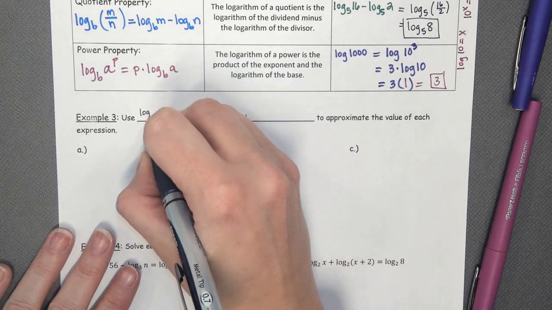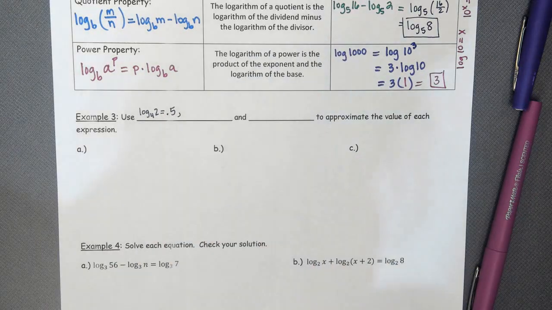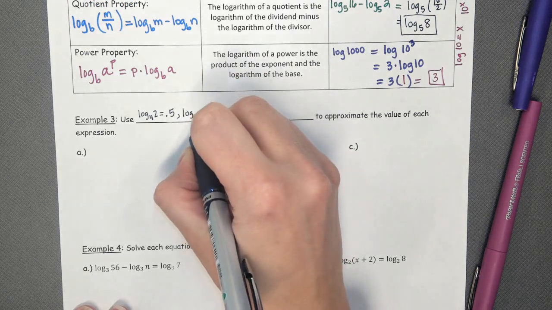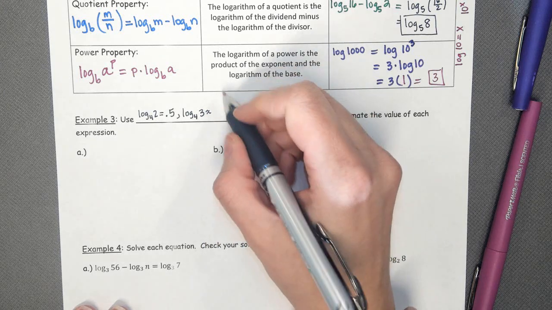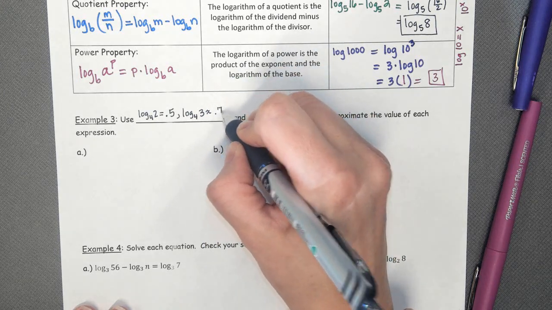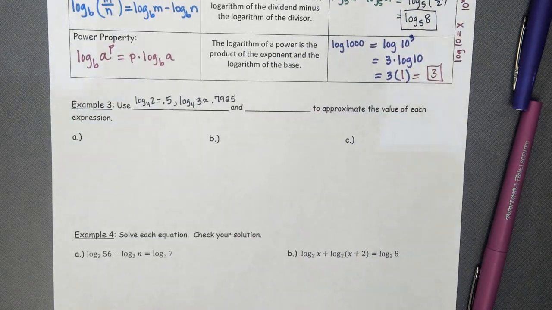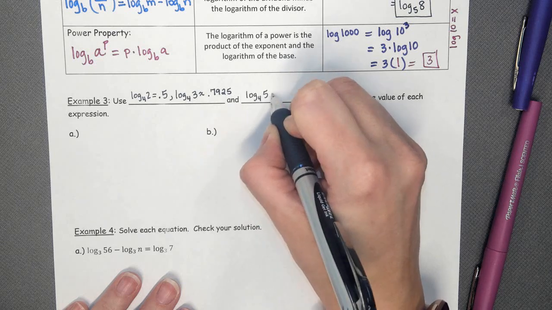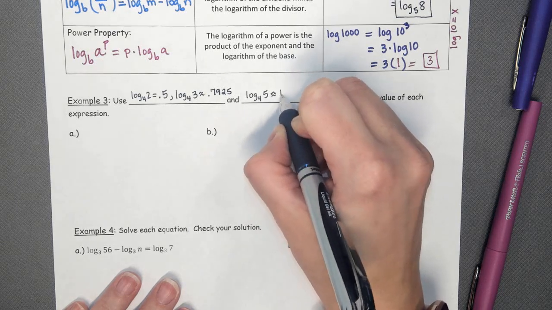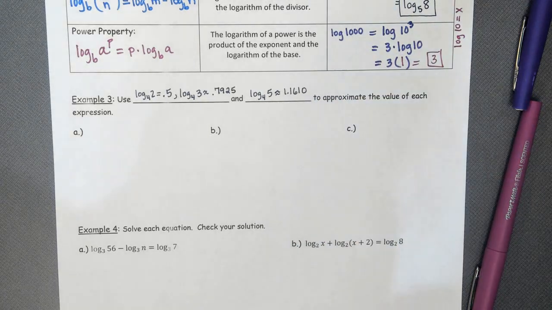You're going to use log base 4 of 2 equals 0.5, log base 4 of 3 is approximately 0.7925, and log base 4 of 5 is approximately 1.1610.